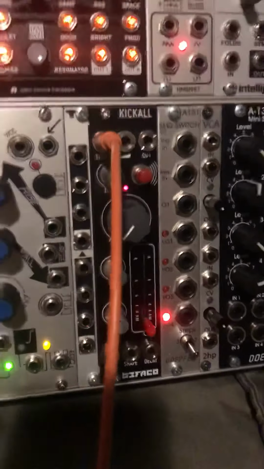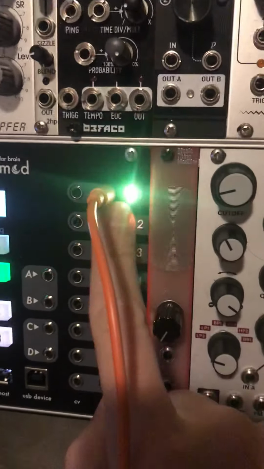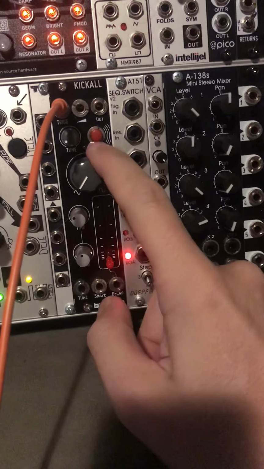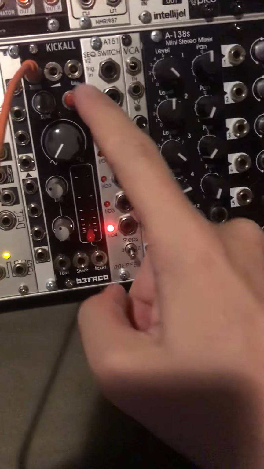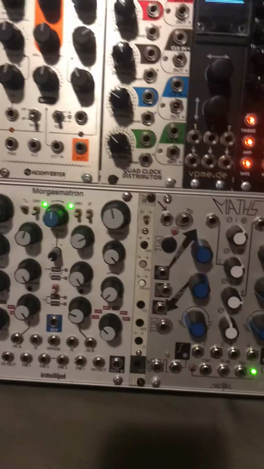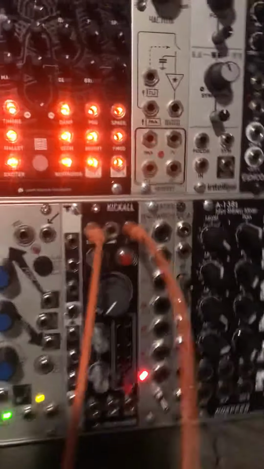So now I got my gates coming out here, going down through the wire, coming into the kick drum, so I've got a pretty good idea that this thing's going to make some sound coming out of here where it says out. When I hook up a cable from the out, I take it over to the mixer here.